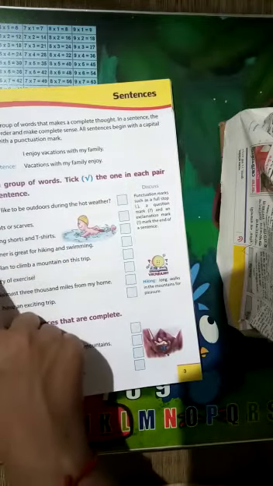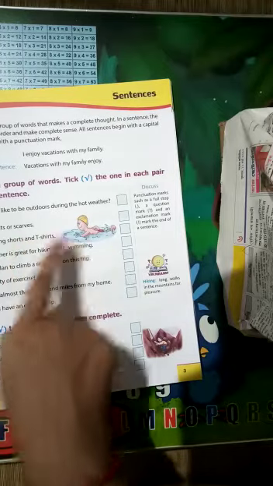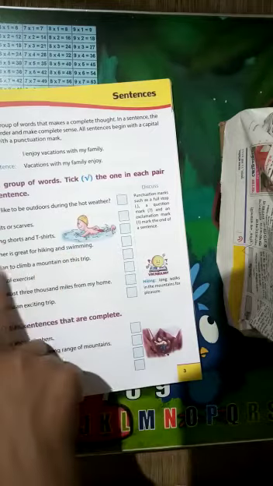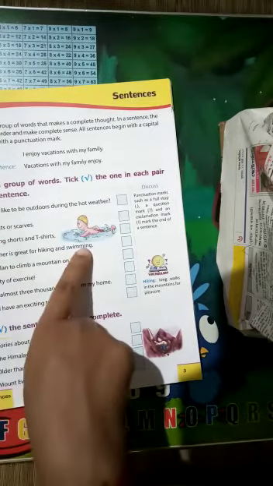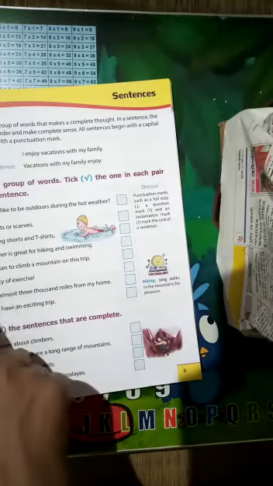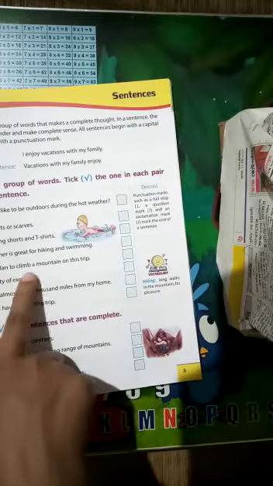Number 2: Wearing shorts and t-shirts. This is also not a perfect sentence. Summer is great for hiking and swimming. This is a perfect sentence because it means something. Number 3: We plan to climb a mountain on this trip.